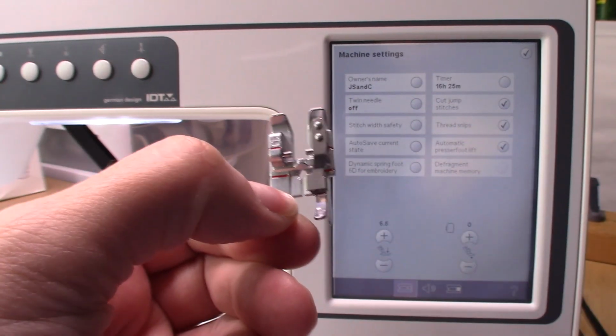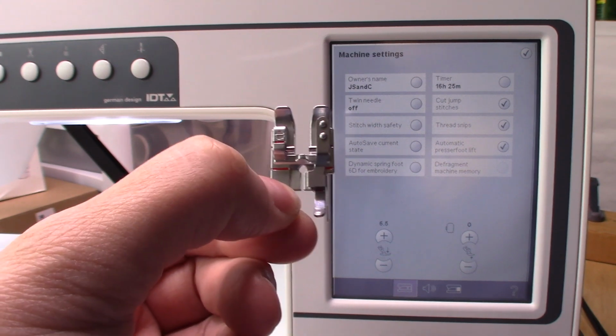So you would set that right there. That way you can't change your stitch width.